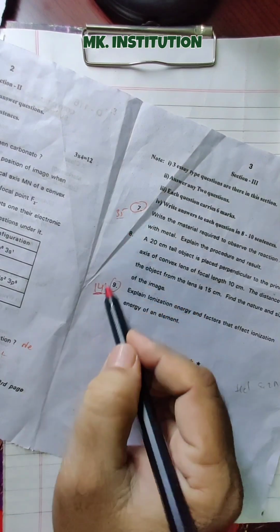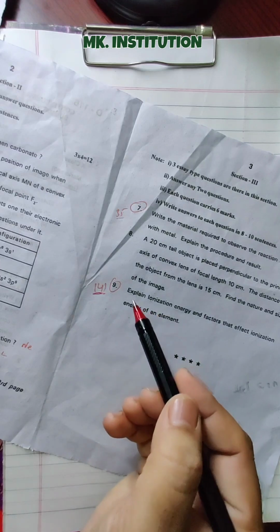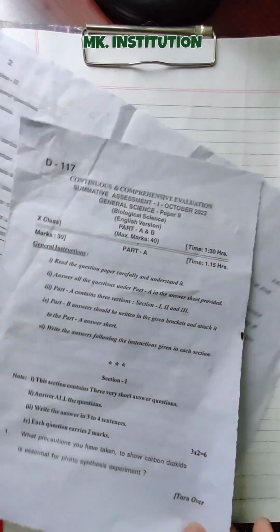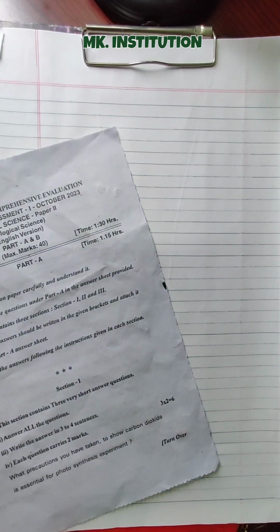So these are the page numbers that I have shown to you. They are in the reader. Same like this in biological science also, the same thing. This is also from the reader.